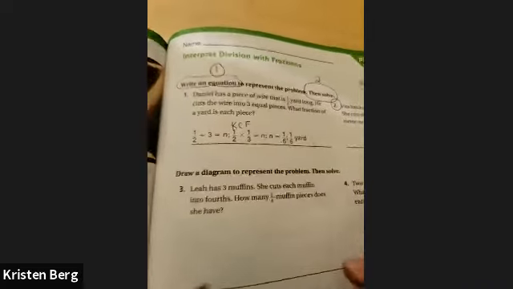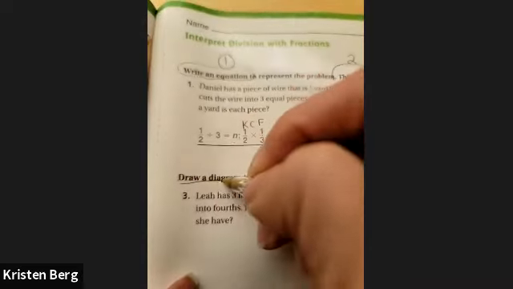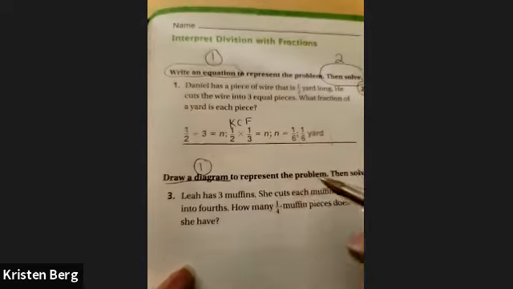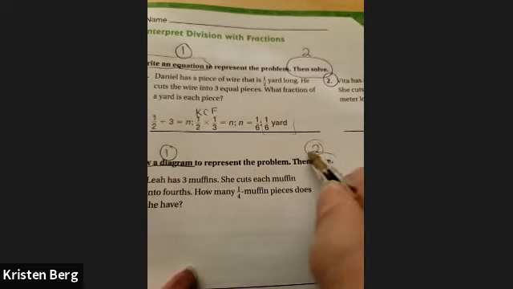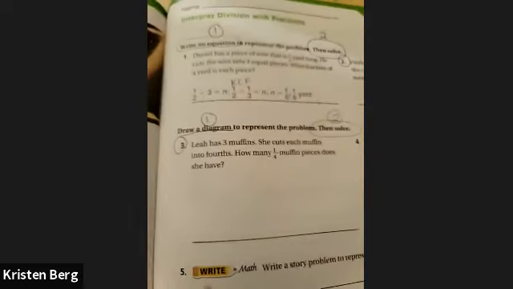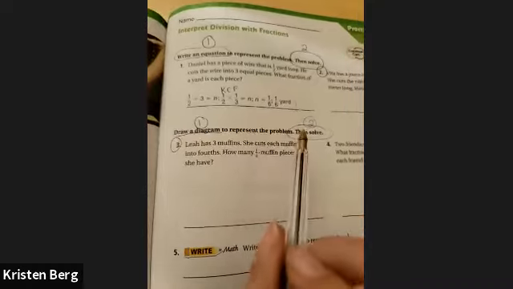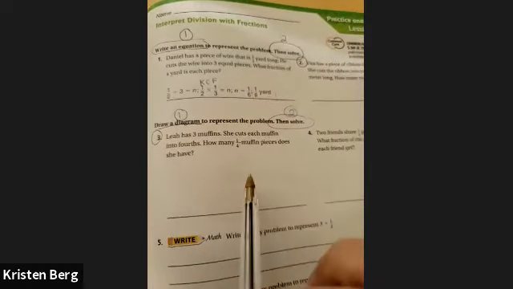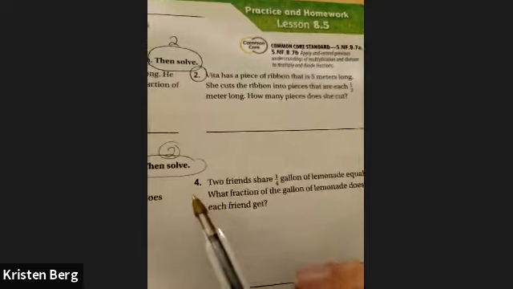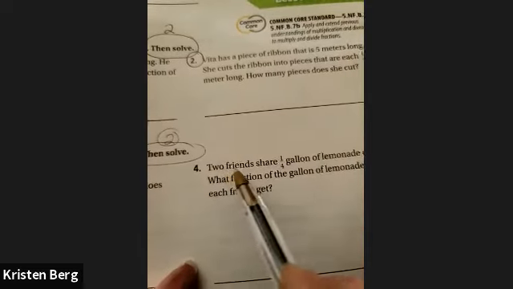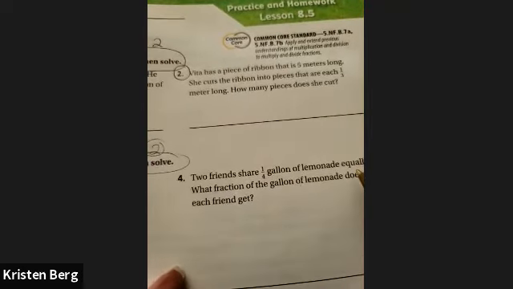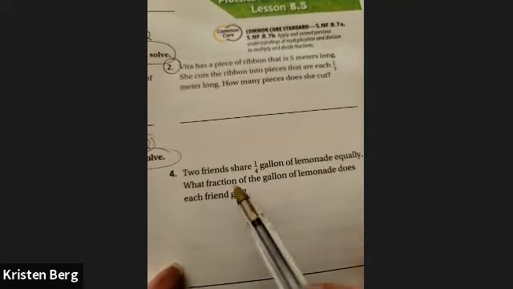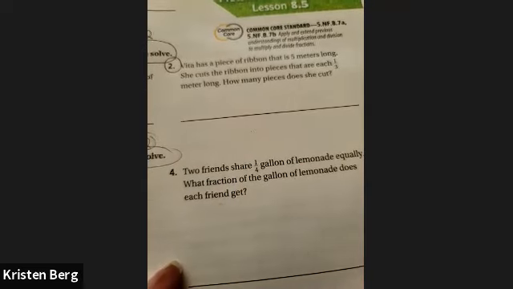All right, this one says to draw a diagram. So that is one thing, and then solve it is your second thing. So there's actually 2 things here as well. And you are going to do number 3 for that. Now, again, make sure you're drawing the diagram and you're solving. But here, we're going to do this one together. It says 2 friends share 1/4 of a gallon of lemonade equally. What fraction of the gallon of lemonade does each friend get?